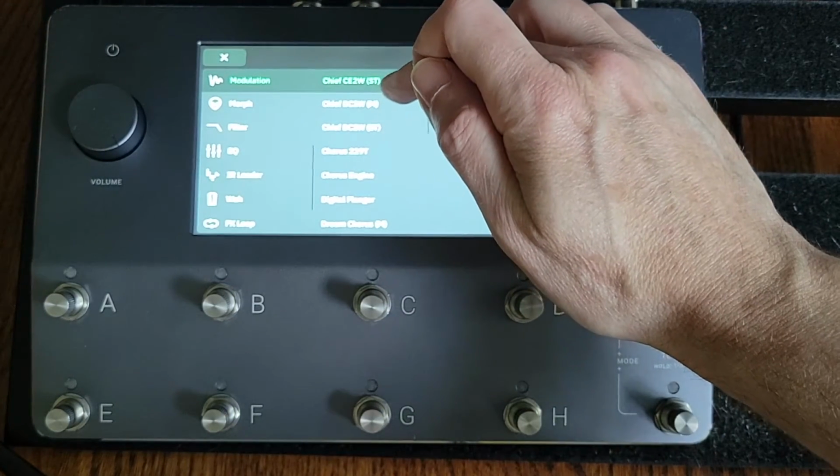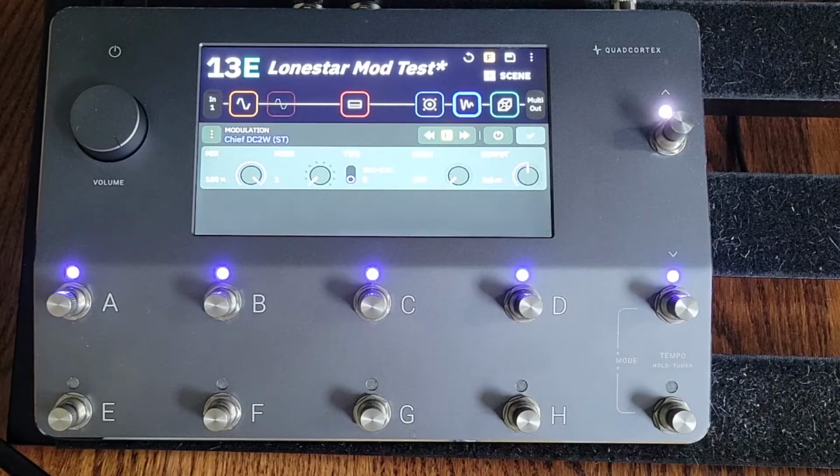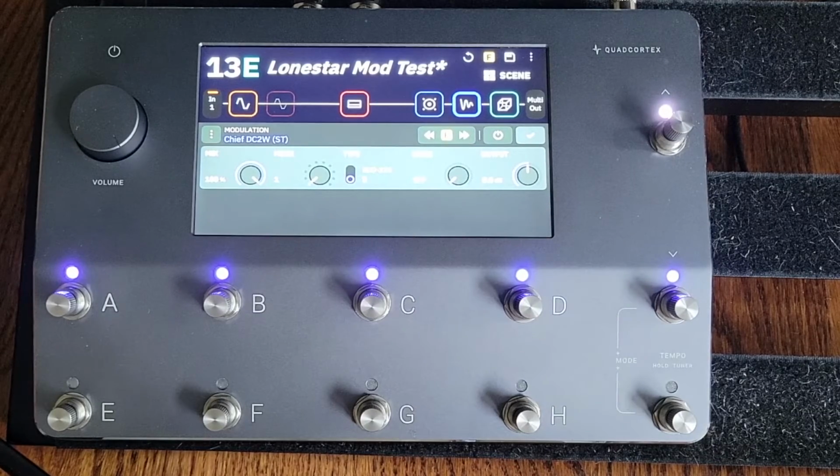We change that out to the DC-2W. You notice this doesn't really have your normal rate or depth.